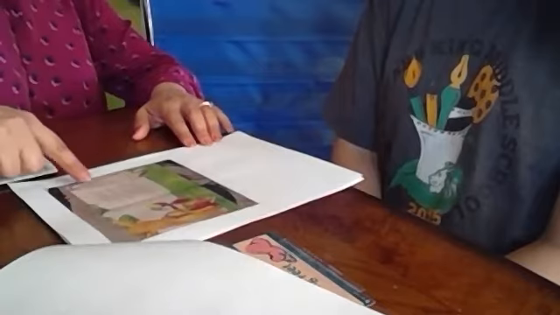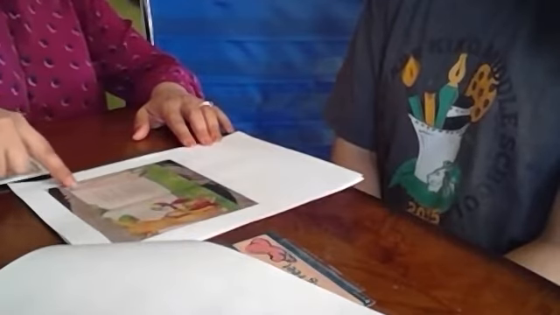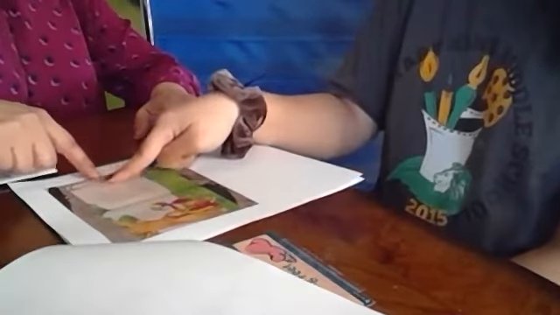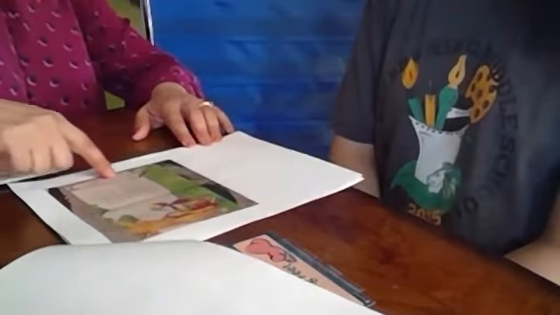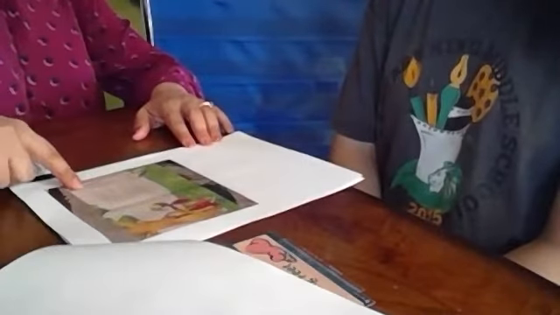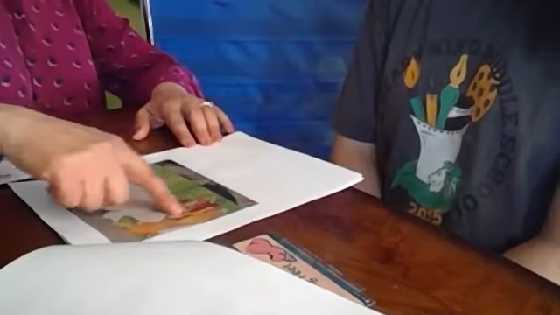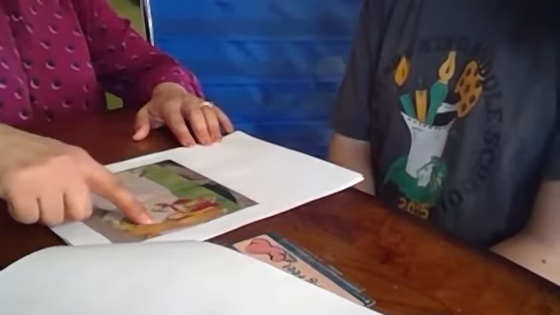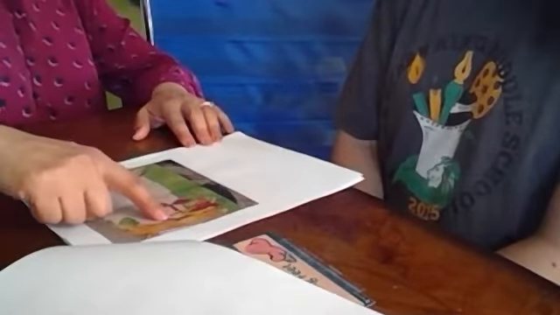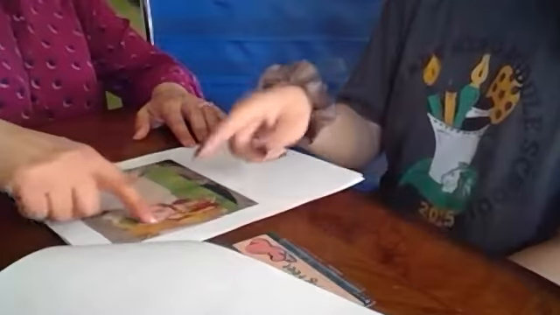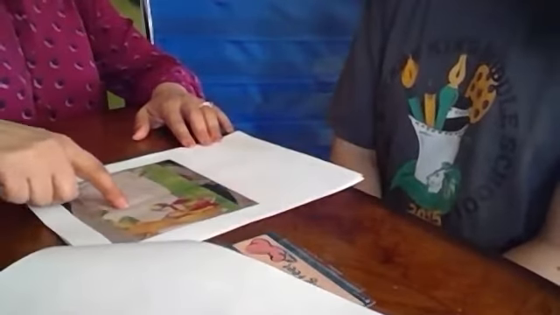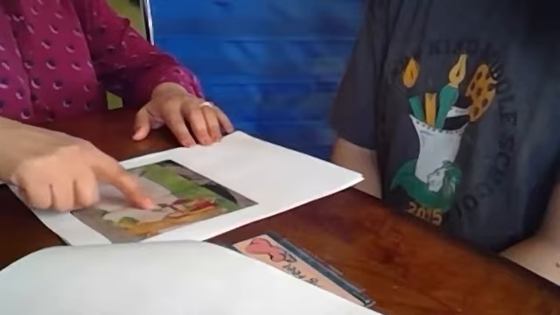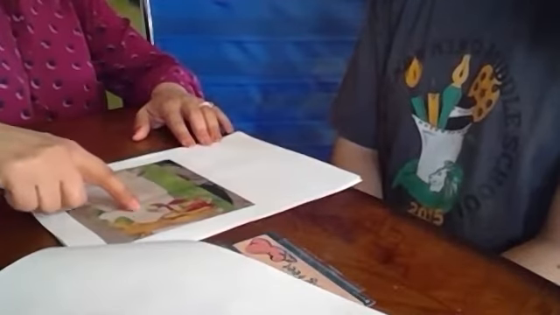What about the swing? Can you touch the swing? Good job. It doesn't grow, so it's a non-living thing. What about the girl hidden in the picture? Is she living or non-living? She's a living thing. Yes. And what about the cat? Is it living or non-living? It's a living thing. Can you touch the cat?